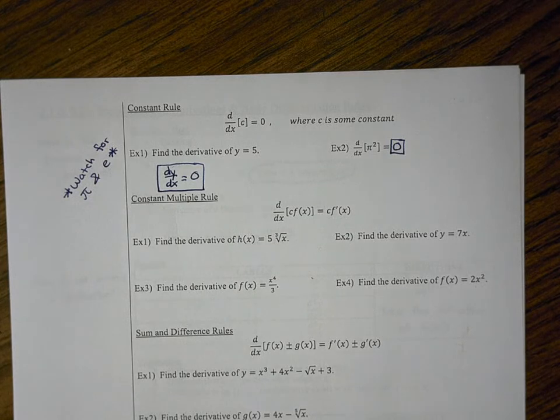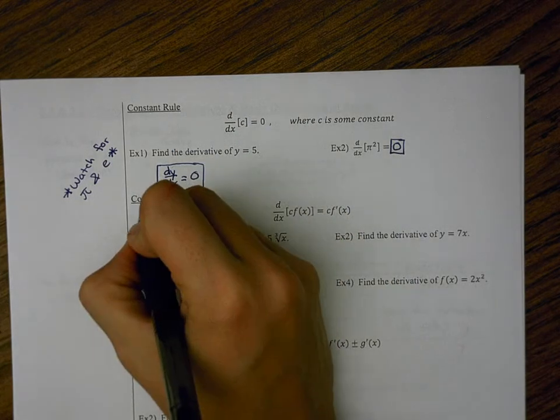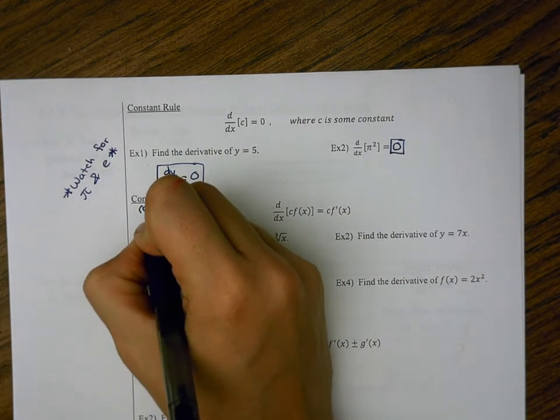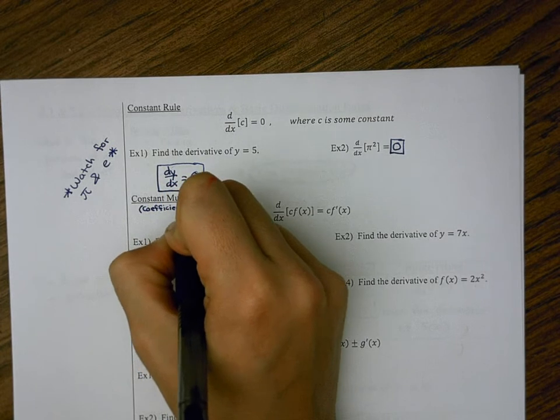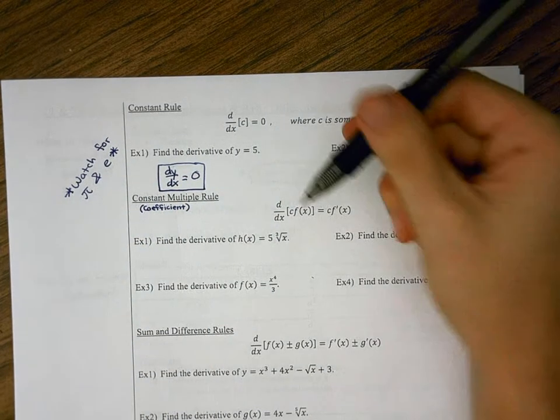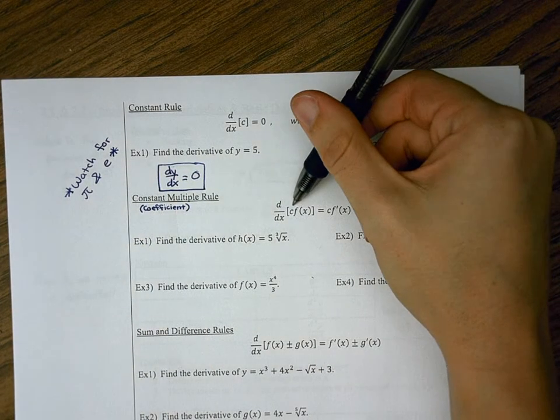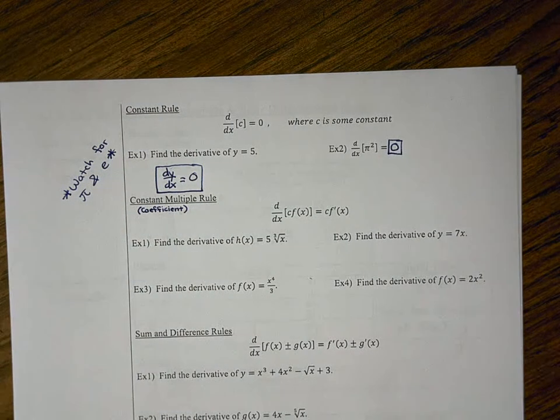Versus a constant multiple, aka coefficient. The constant multiple rule says that if I have a coefficient out front, it's just going to sit. I'm not going to do anything with it. I'm not going to lose it. I'm going to make sure it stays as part of my problem, but I'm going to focus on taking the derivative of my function.